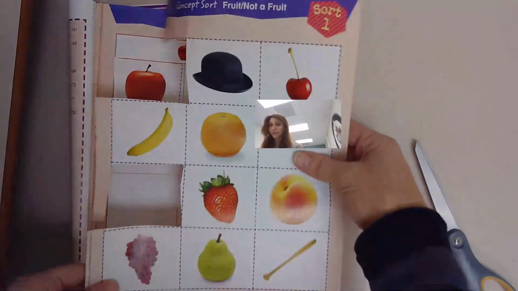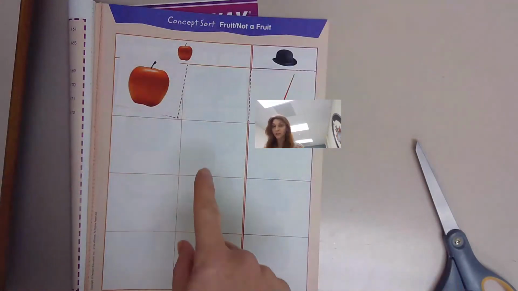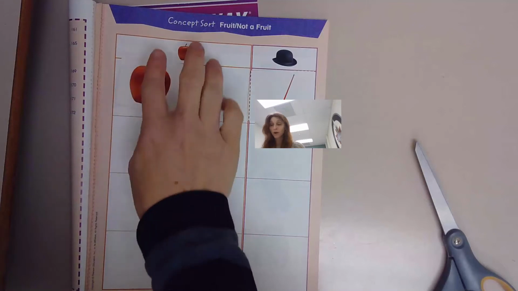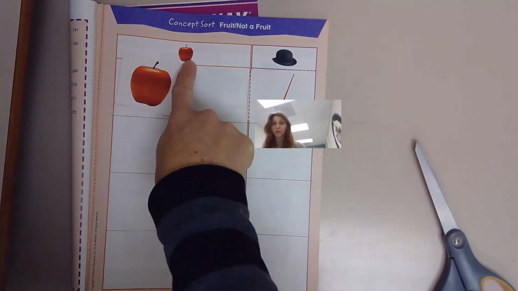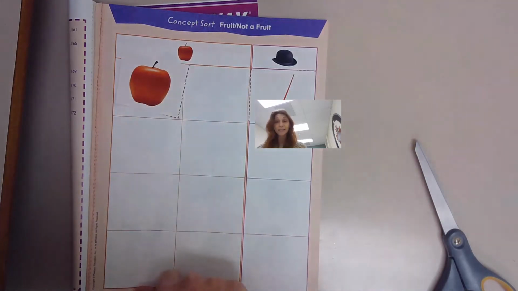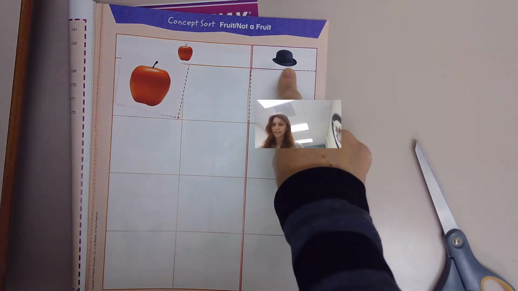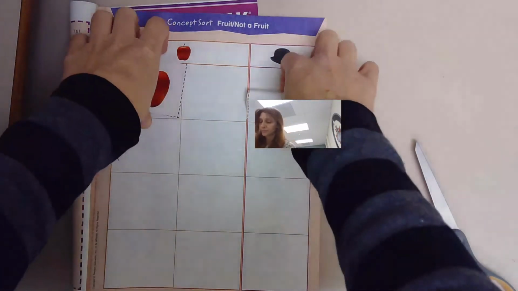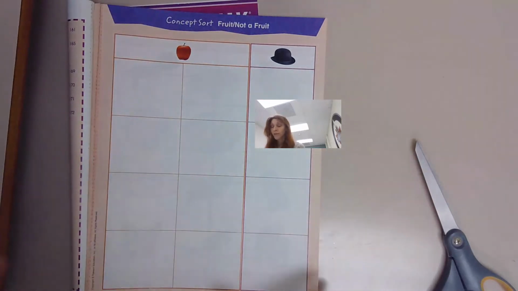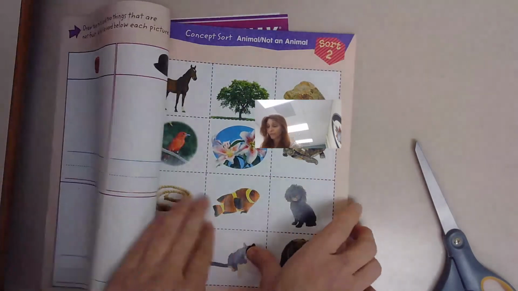So every single one of these has to be cut out and then glued in the proper column where it belongs. Is it a fruit? Is it something that grows on trees or on small bushes and we eat it? Or is it not a fruit? It's something that we cannot eat. There are a variety of concepts that you will be working your way through.